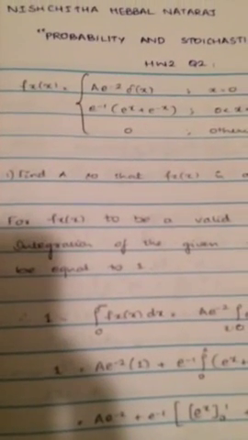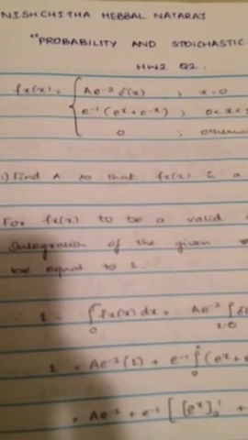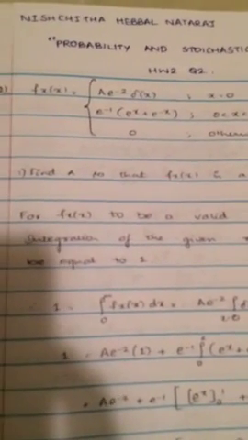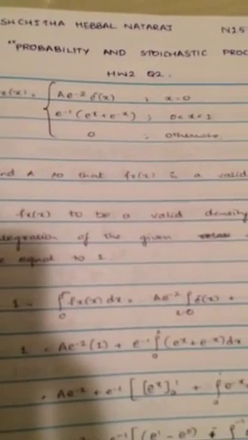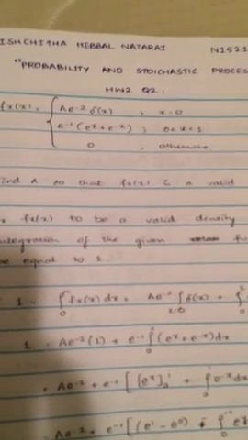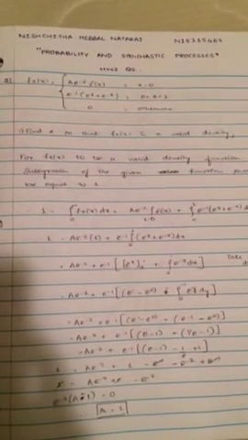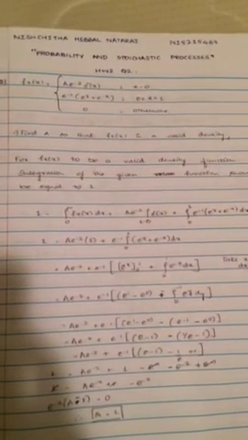Today I'm solving question 2 from homework 2. The question says f of x is given as a times e to the power of minus 2 times delta of x for x equal to 0, e to the power of minus 1 times (e to the power of x plus e to the power of minus x) for x between 0 and 1, and 0 otherwise. The first sub question says find a so that f of x is a valid density function.